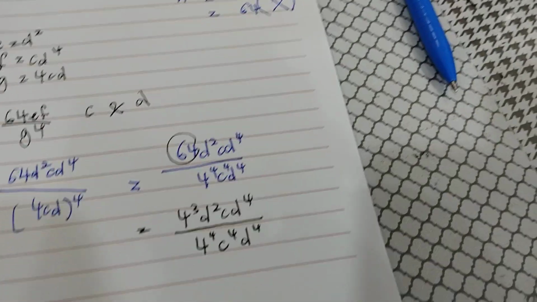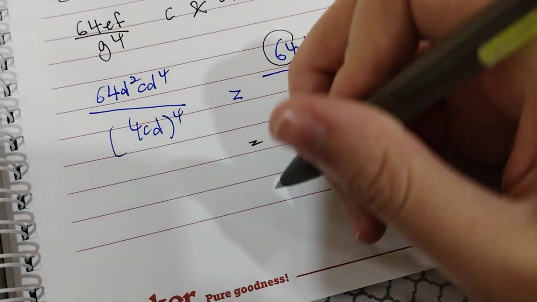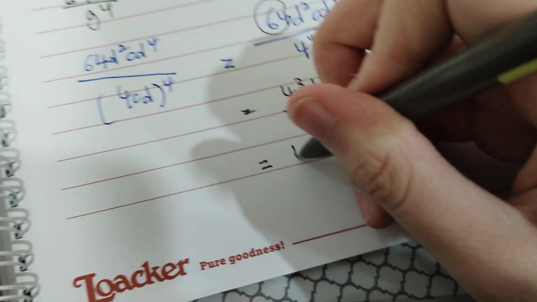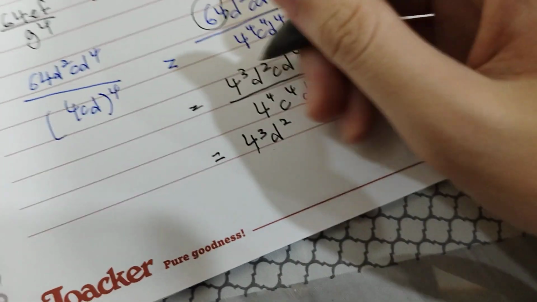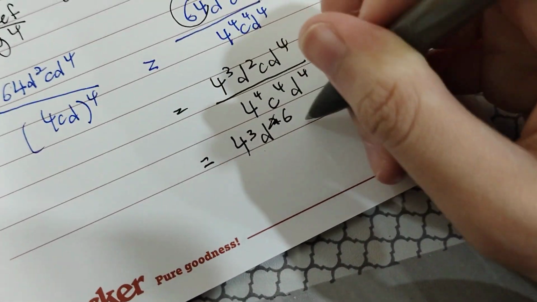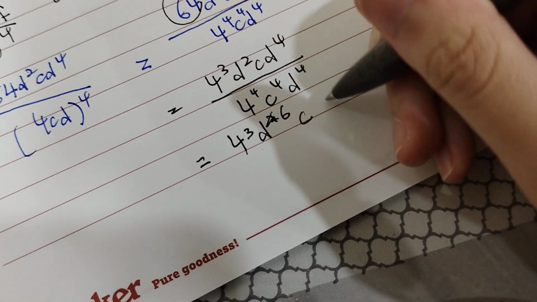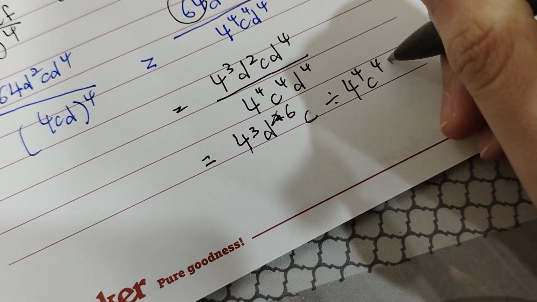Pretty sure, oh, whoa, my phone's gonna drop. Pretty sure we can simplify this, so let me just, I think we can do the top here also, like 2 plus 4, that is 6 c divided by 4 c 4 d power 4.